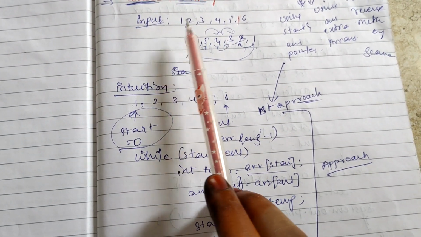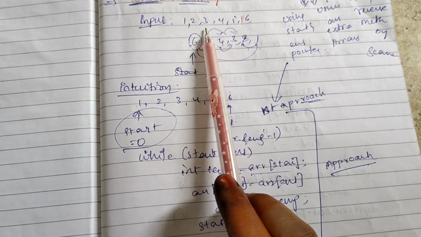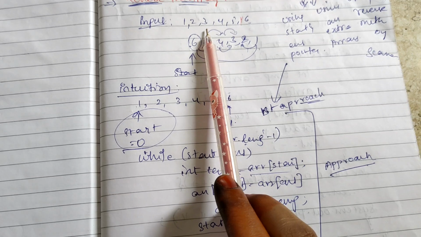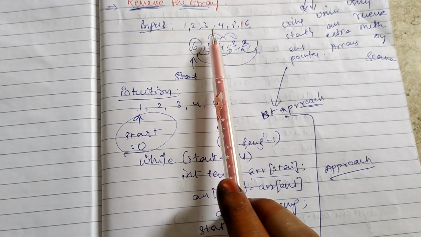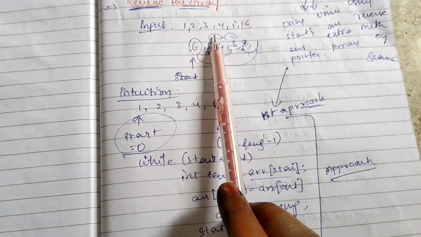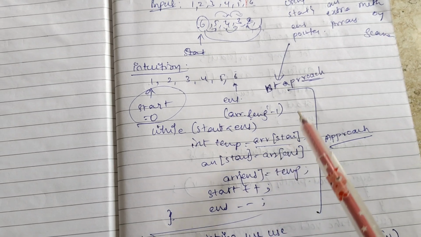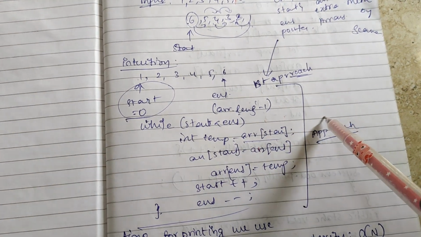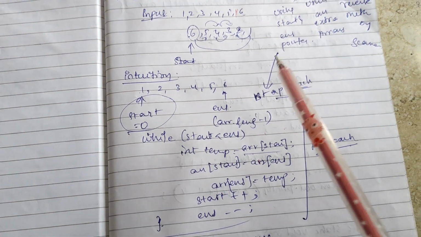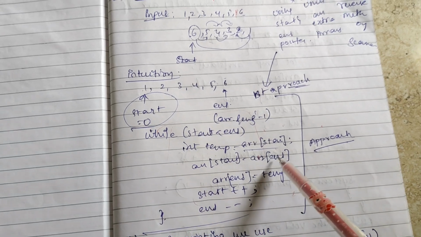So see, 1 should be swapped with 5, 2 should be swapped with 4, and 3 should be left like that, because there is no number to swap, because start is equal to end. So in general, I'm using the start and end pointers. By using this algorithm, you can apply it to C++ or Java or Python. This is a basic thing that I'm explaining, which is the same for every language.